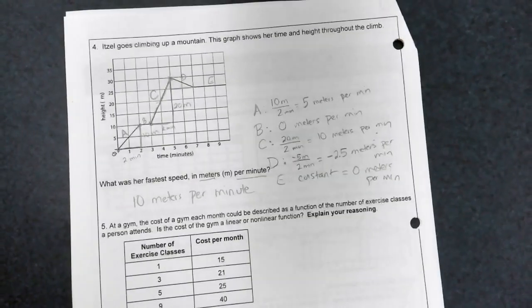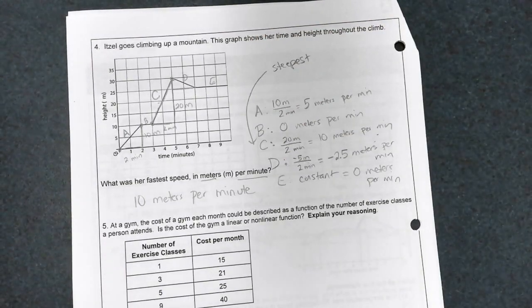Okay, because that's where the line is the steepest. So we have the greatest rate of slope, which is the speed here.